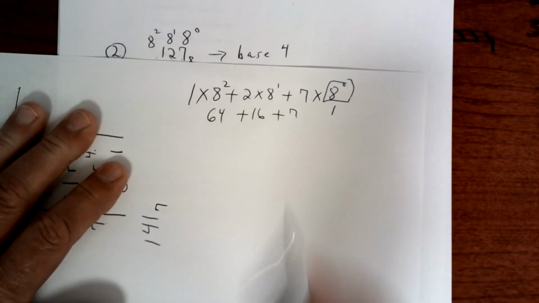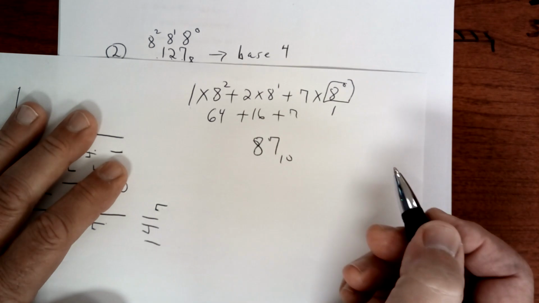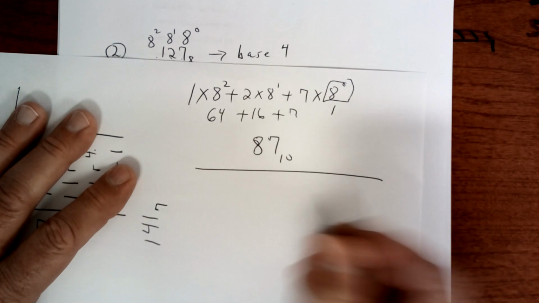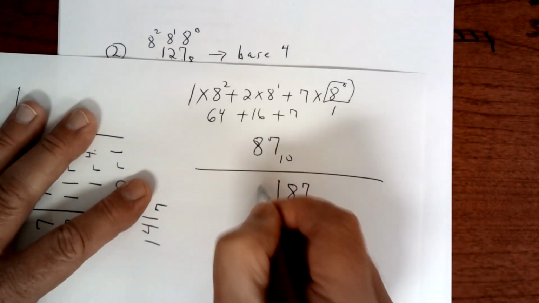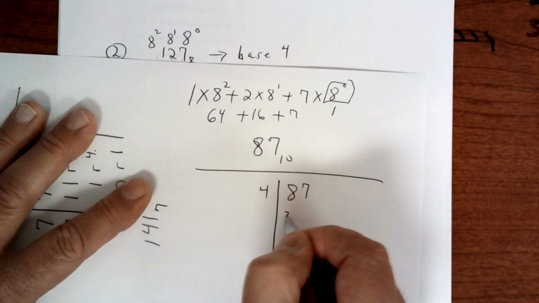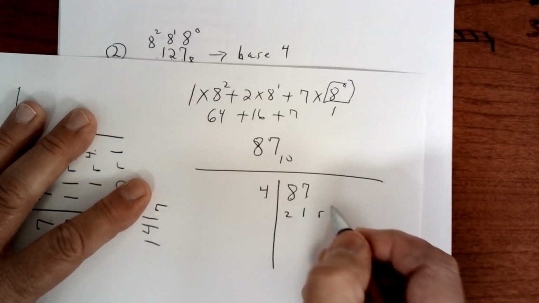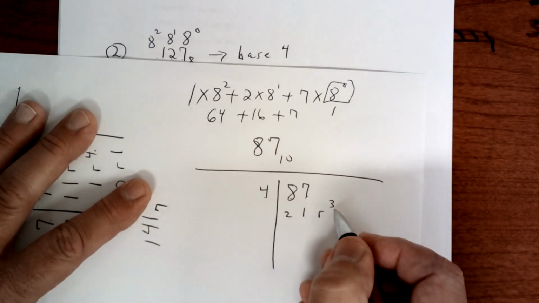So now we have 87 base 10. And we want to convert it to base 4. So draw a line, put 87, and then put a vertical line and put a 4. 4 goes into 8 2 times. 4 goes into 7 once with a remainder of 3. 4, 5, 6, 7. 4 goes into 21.